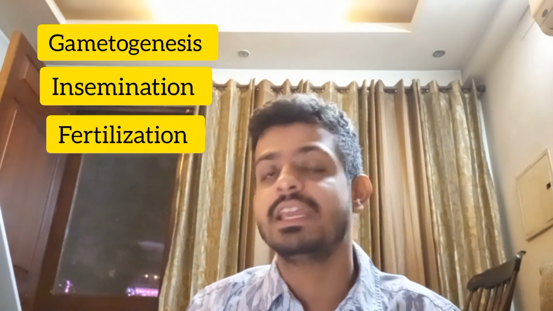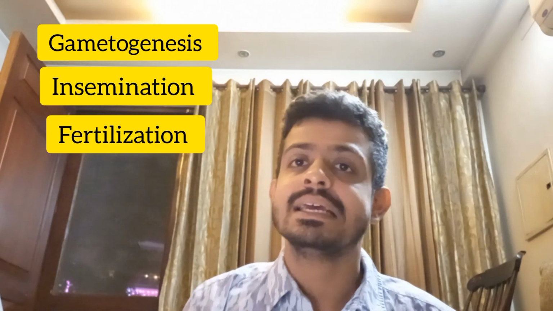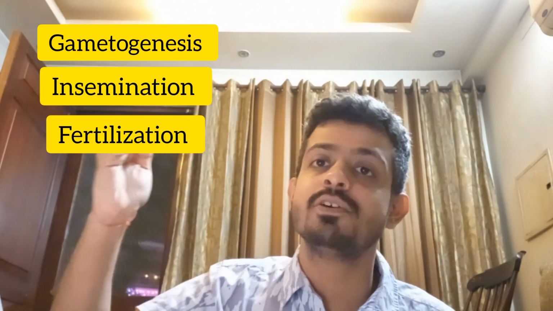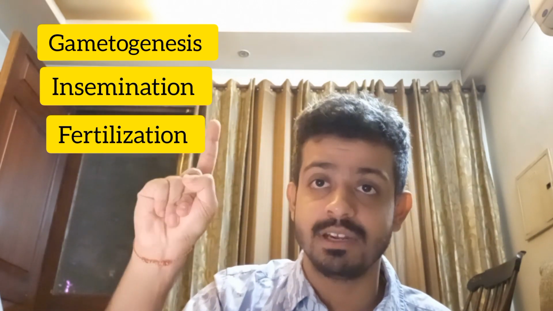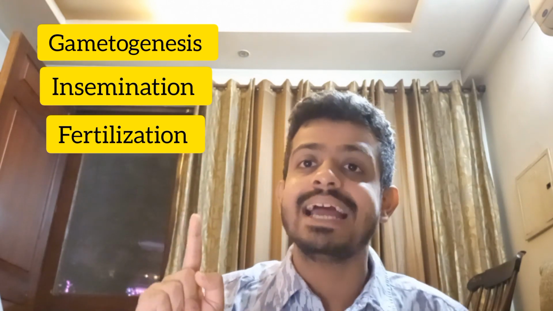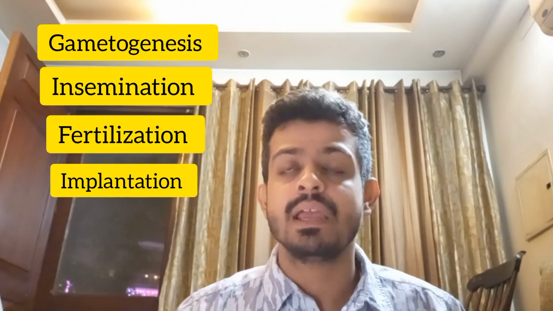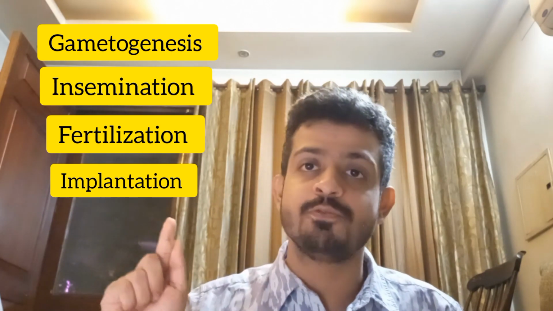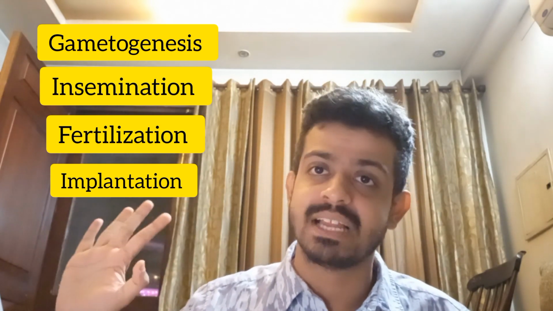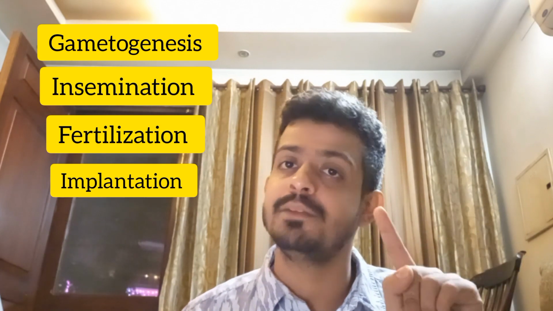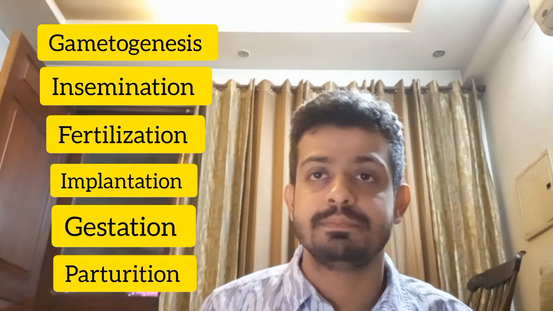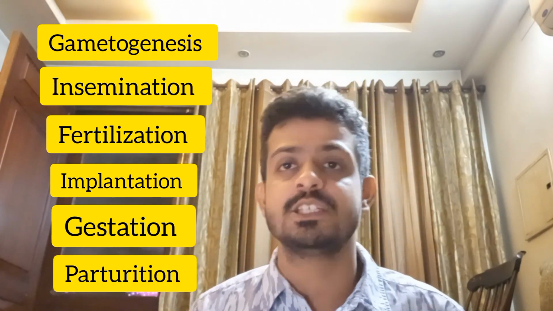After fertilization, we have implantation. When the ovum is fertilized, it is converted into zygote, and zygote gets converted into embryo. And now how can you remember it? Zygote ends with E. The other thing which is formed from zygote will start from E. Embryo. Now embryonic development takes place inside the uterus, and this is known as the gestation period. After this, we have parturition.